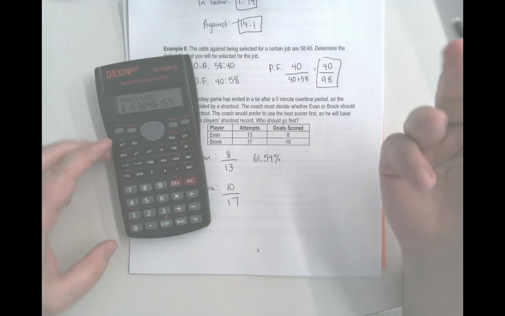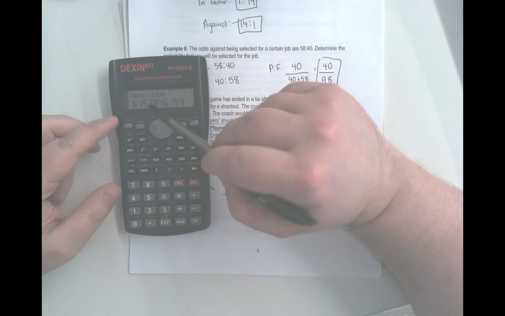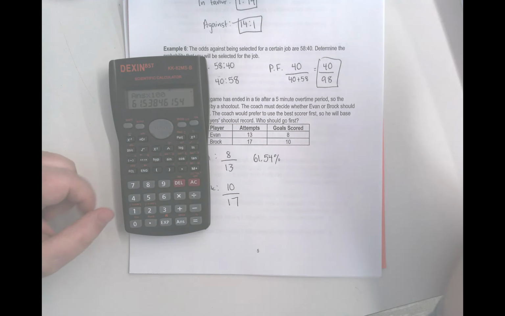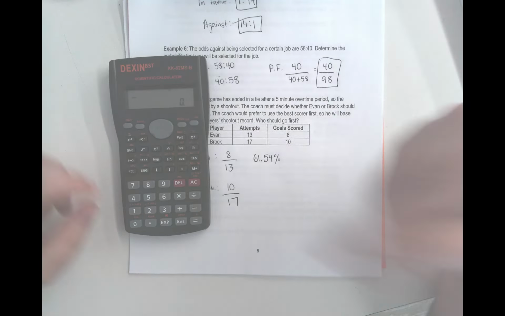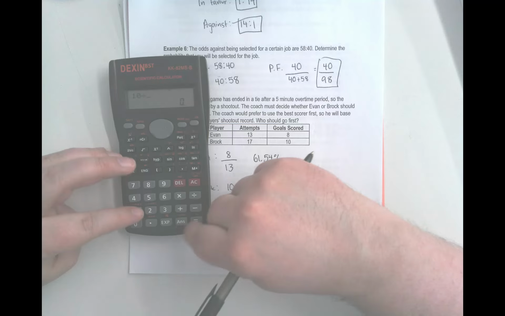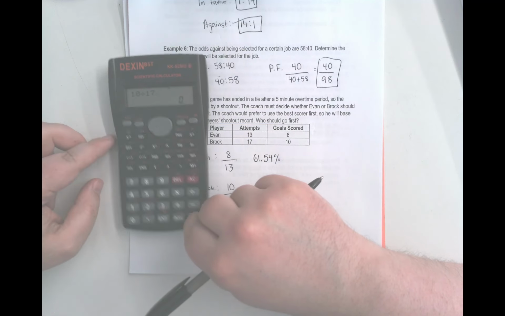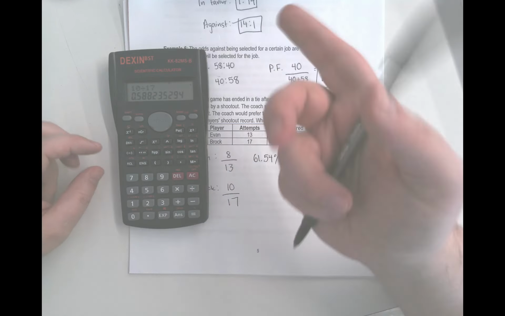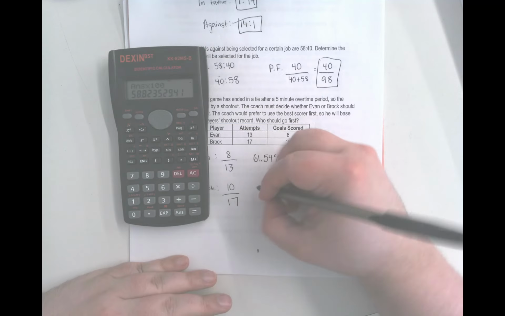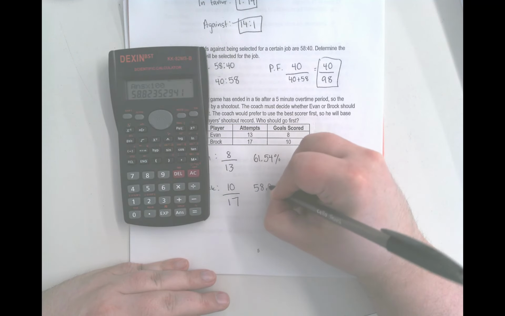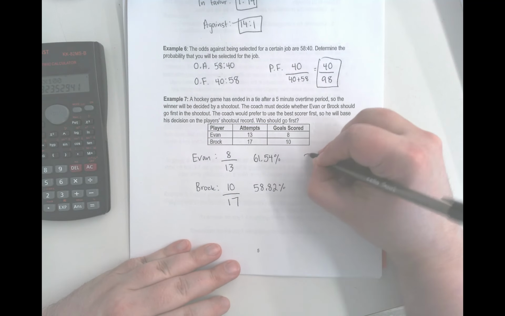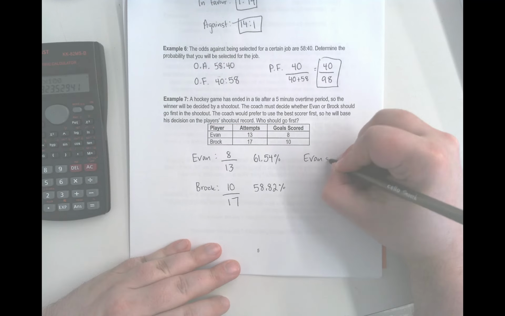I just took my decimal and rounded the 3 to a 4 because the number that comes after is 8. Again, that's more of a skill from years before, so I'm not going to get into how you round your numbers. The other one is 10 out of 17, which we can already see is a smaller decimal and a smaller percentage, but in this case it is 58.82%. So who should go first? Evan should go first.